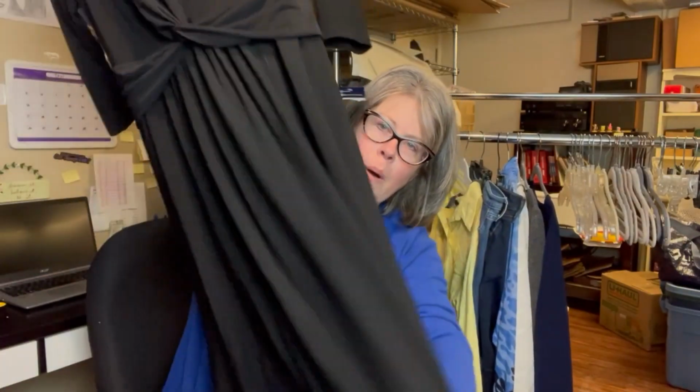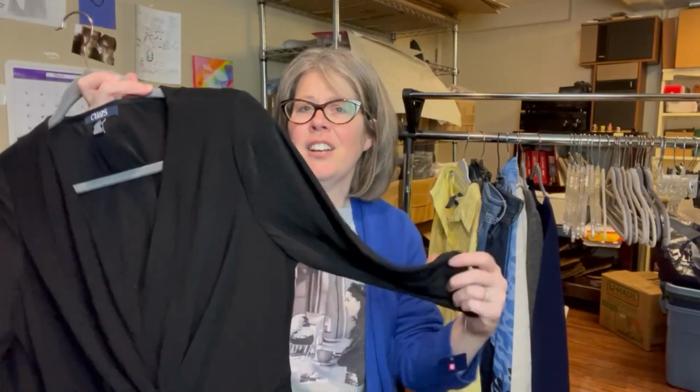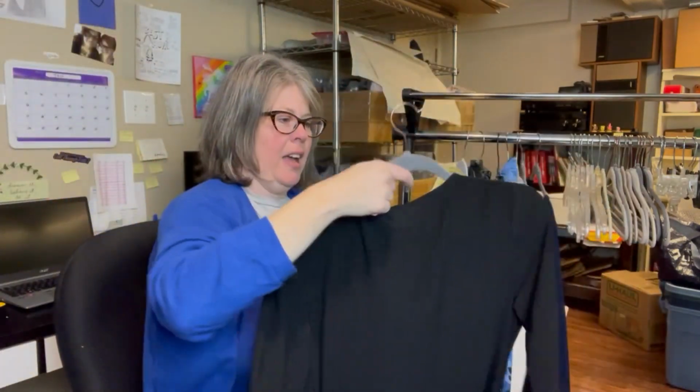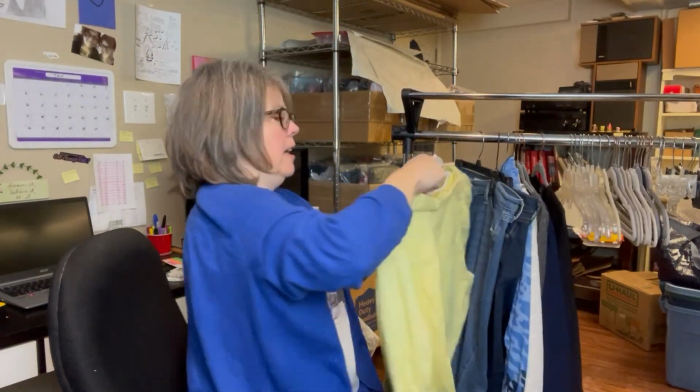I do so well with Chaps brand dresses, like just their basic, very jersey knit kind of. And this one was new with a partial tag, size large, just a great basic dress. I mean, I would think I'd probably get around $30 for that.